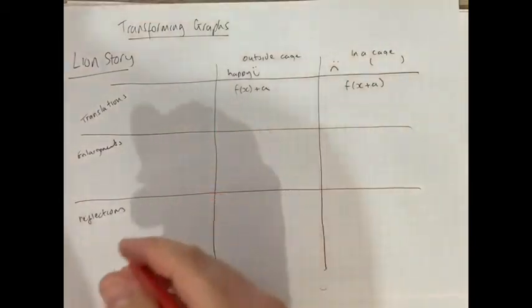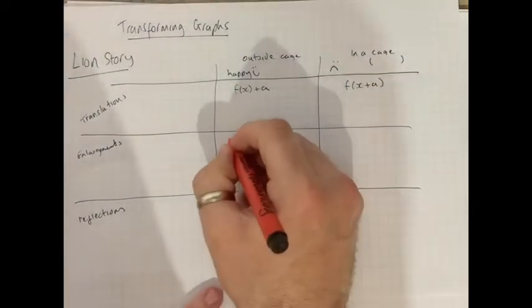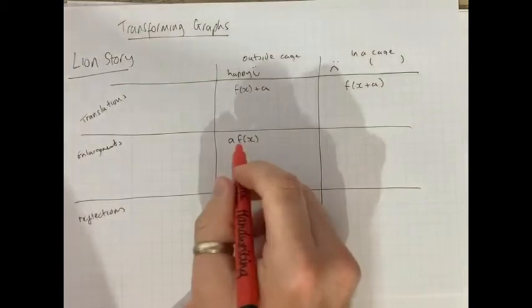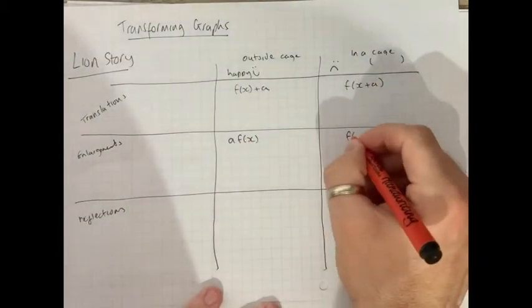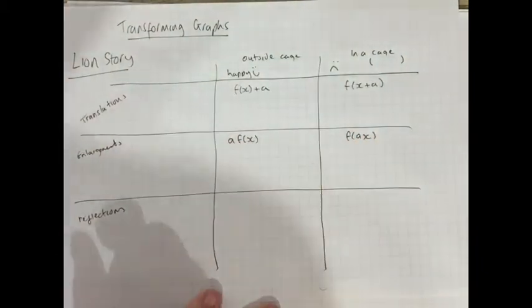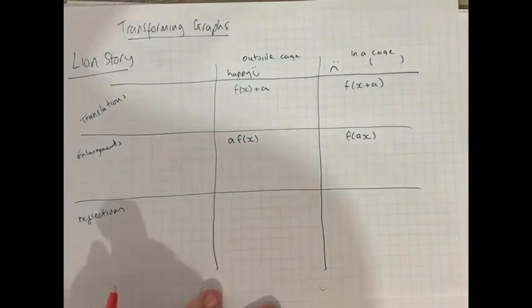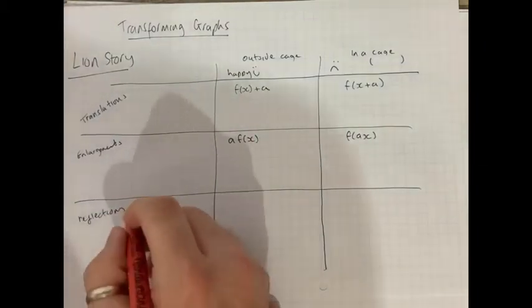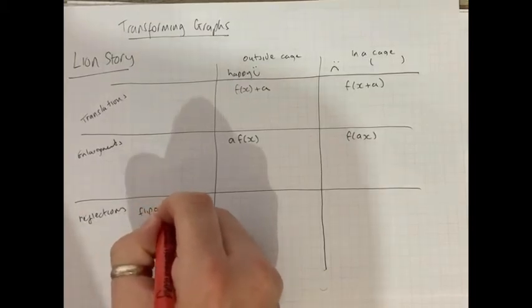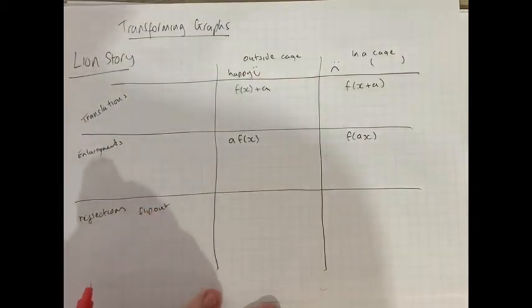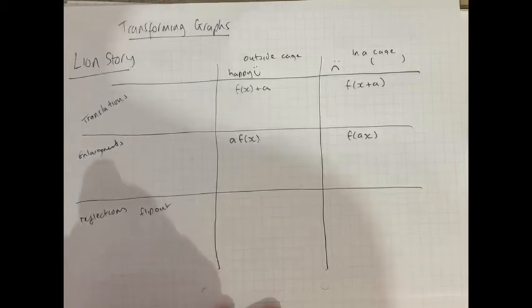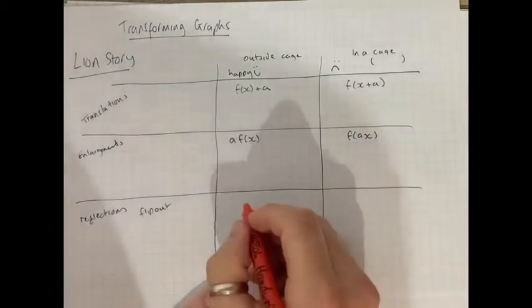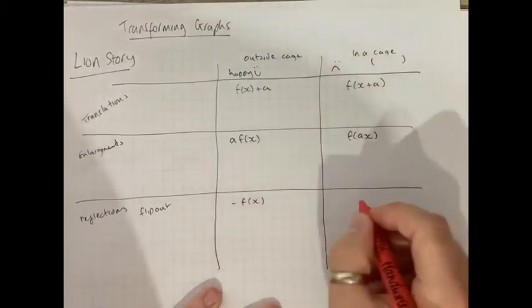Enlargements are when you multiply, so a lots of f of x going outside the cage, f of ax inside the cage, so that'll be an enlargement. Reflections, well, that's all about when you flip out, when you reflect, and that's when you're negative, because negative people generally flip out from time to time, as we're all fully aware. Going outside the cage, inside the cage.